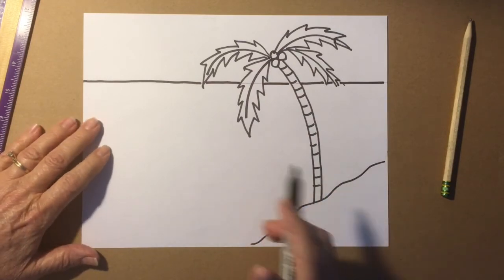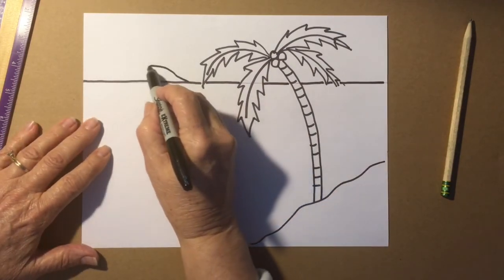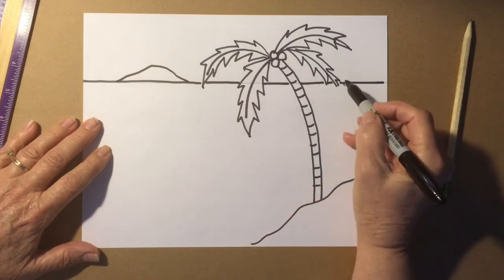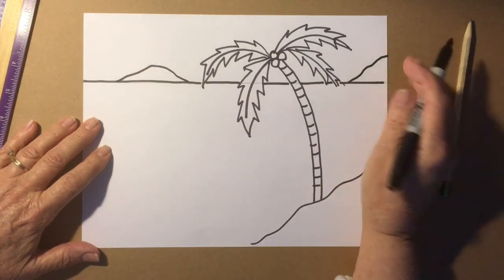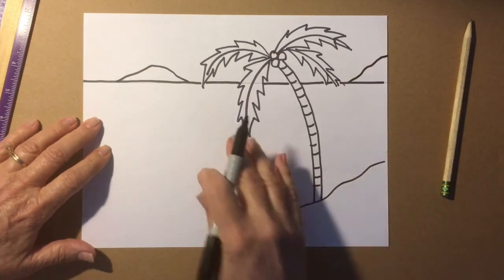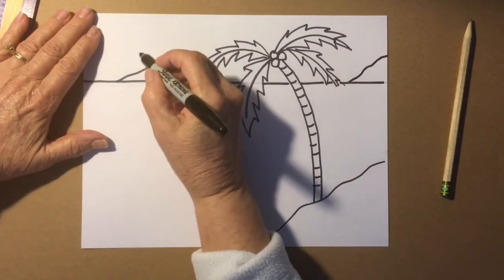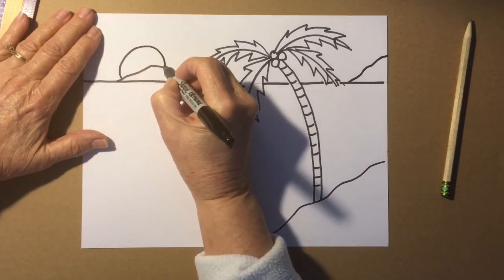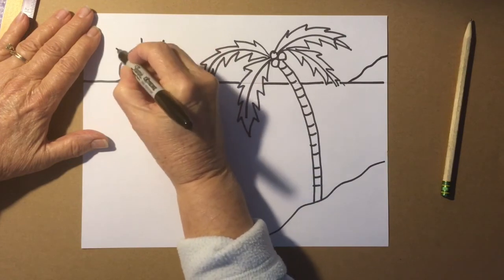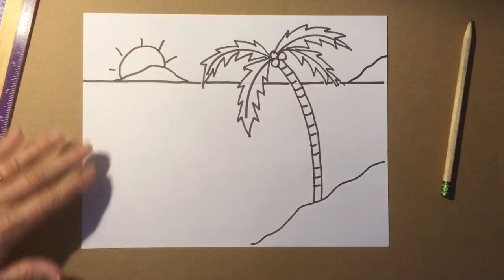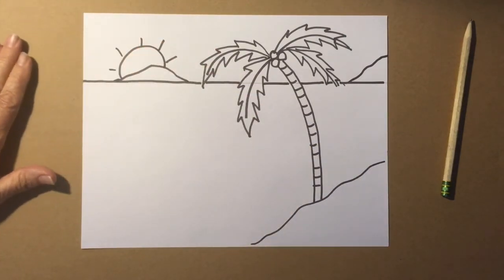Now I'm going to add a few other details, maybe some land back here. I can make an island, or maybe some beach that goes off the page. I can make my sun up in the air, or I can make it setting. This could be sunrise or sunset, actually.